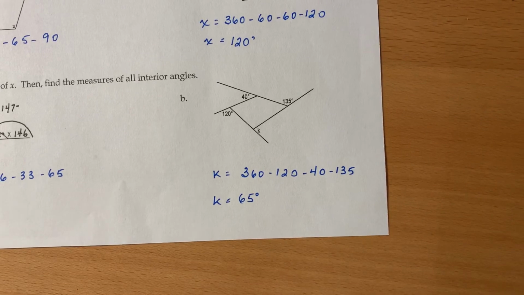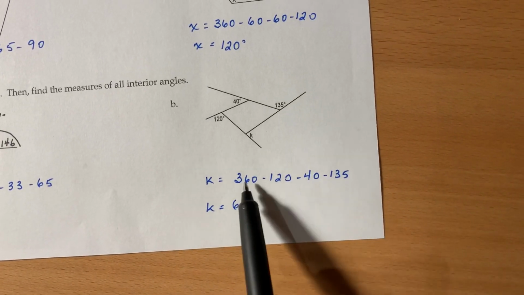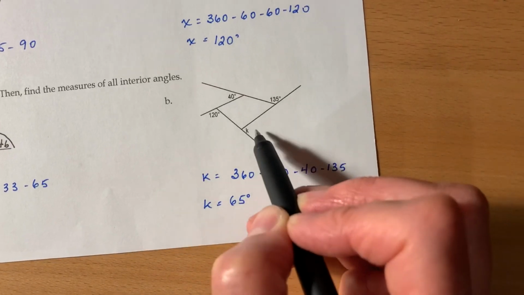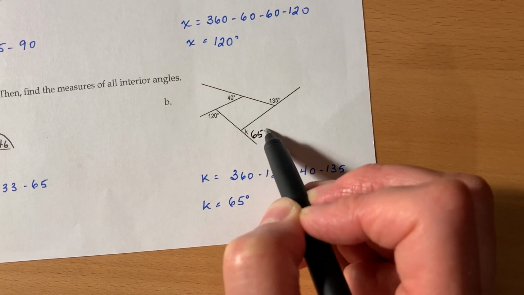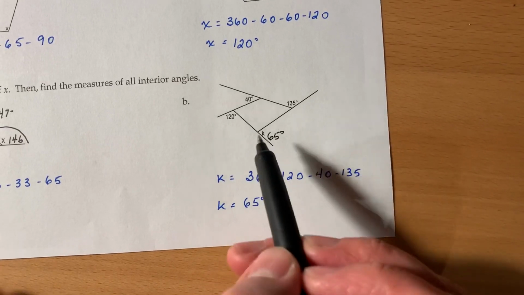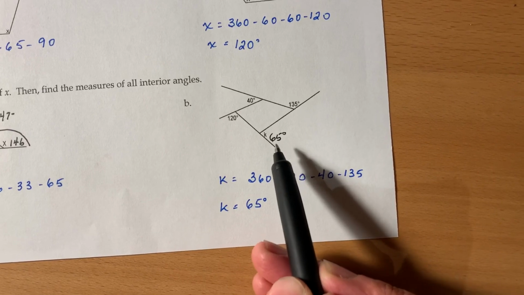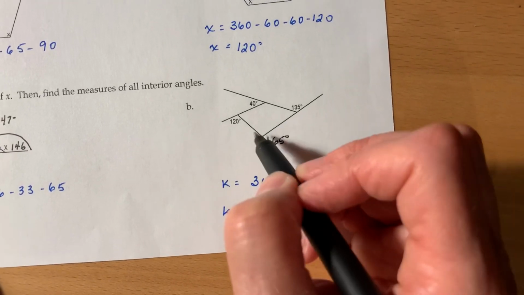And B is the exact same thing. All the exterior angles add to 360. So take 360, subtract the angles. So this is 65. Remember, to find the interior one, you do the supplement. Supplementary angles, once again, add to 180. So take 180, subtract 65, you get 115.